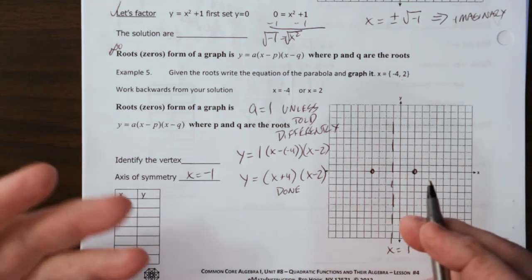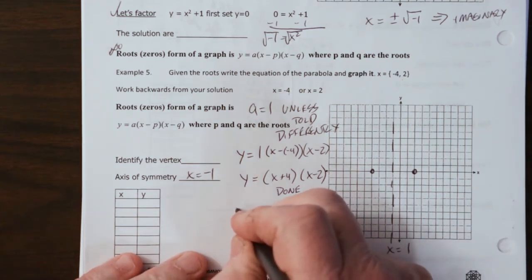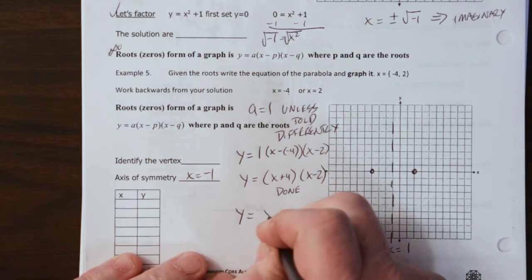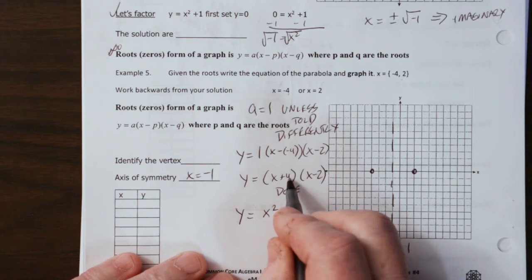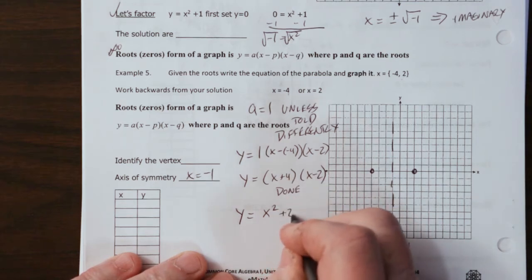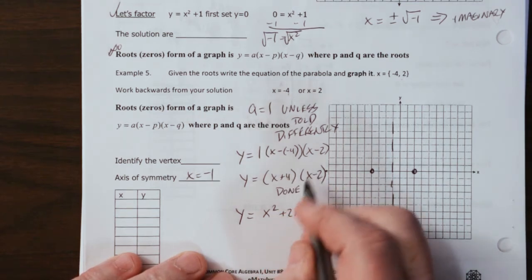If you wanted to double distribute it, once again, this is a fairly straightforward one. We get y equals x squared, and then the sum, 4 minus 2 gives me a plus 2x. 4 times -2 gives me a minus 8.